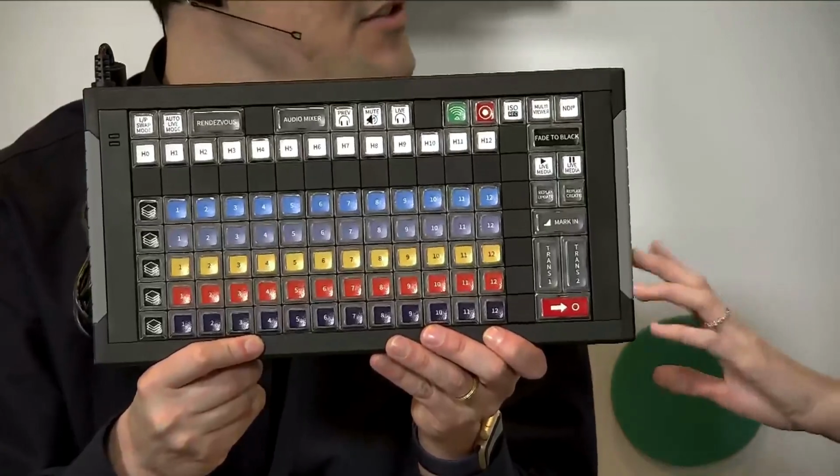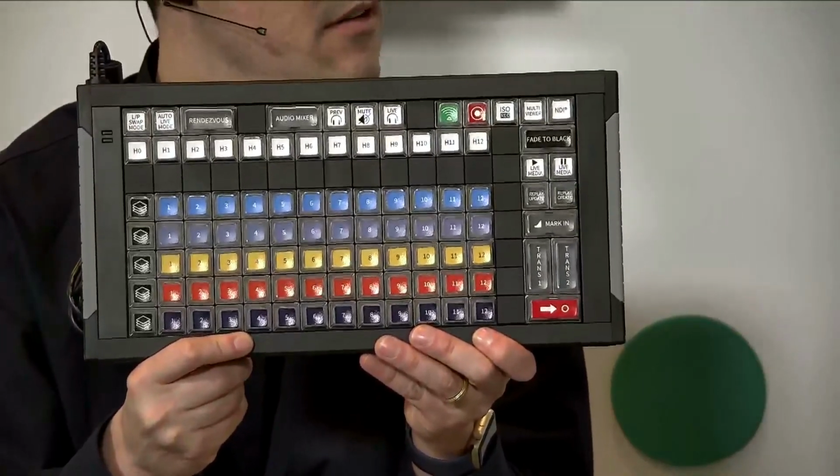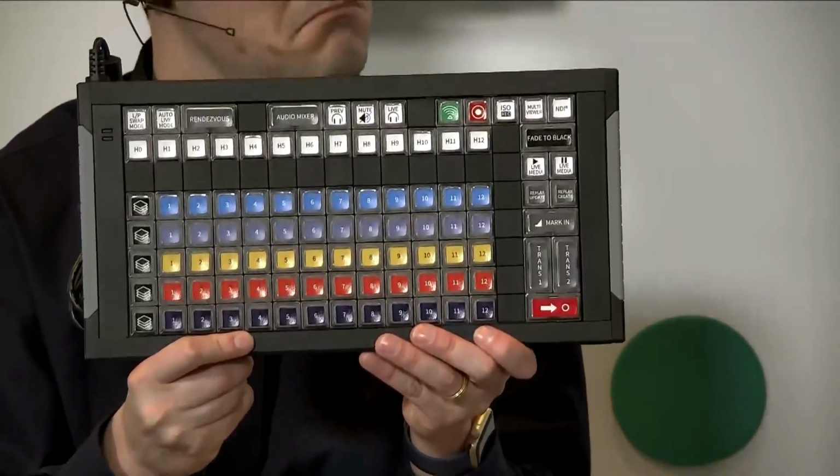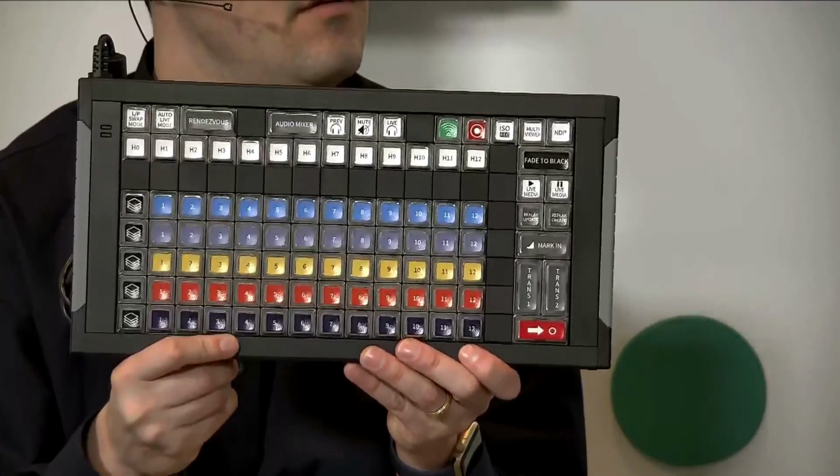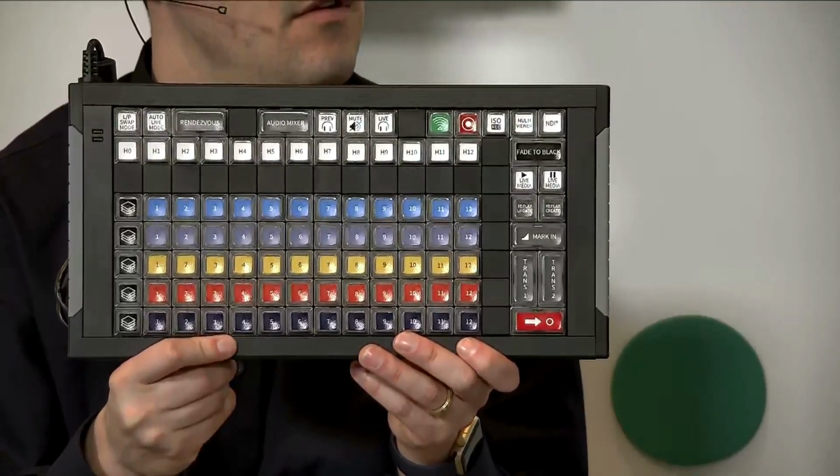Dario asks, what's the name of the controller? We call it the X-keys for Wirecast. You can go to telestream.net/xkeys. Is this shipping? It's shipping.